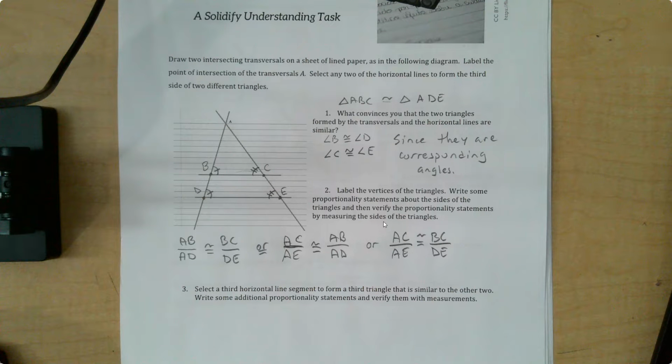You could also flip it around. You could do long side divided by short side too. All of these could be flipped over. I could say AD divided by AB is congruent to DE divided by BC. I could flip all those over and I'm still going to get congruent ratios.